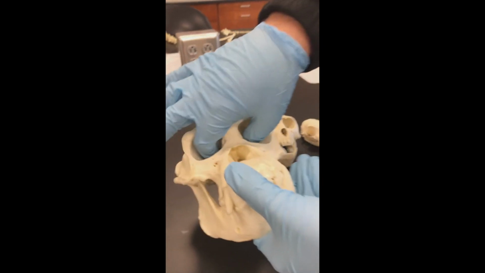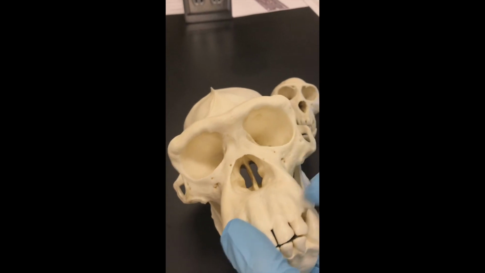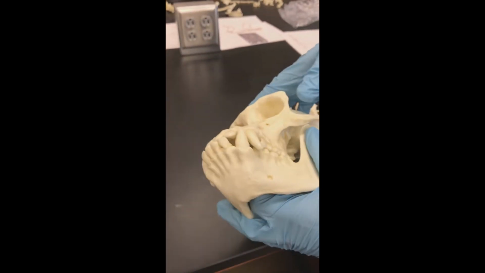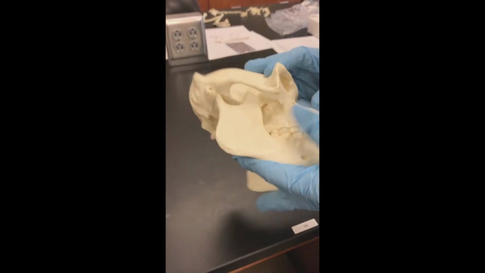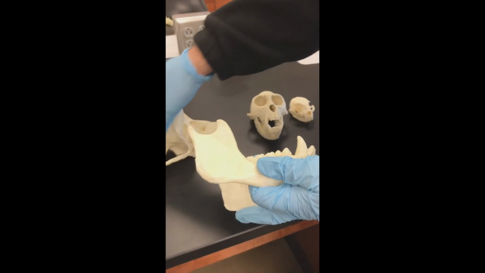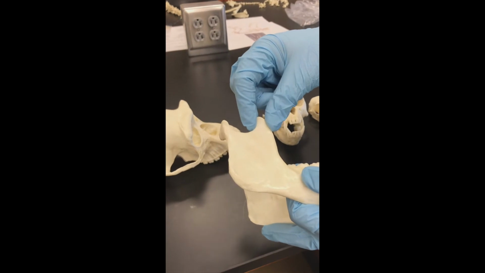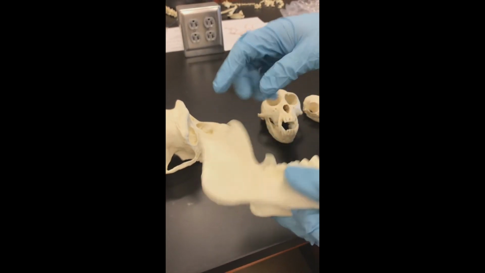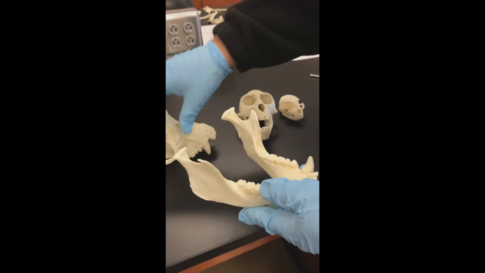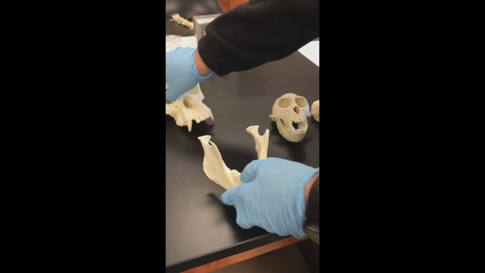The backside is going to have your sphenoid bone, maxillary, zygomatic, your mandible, mandibular condyle, coronoid process of all these mandibles.